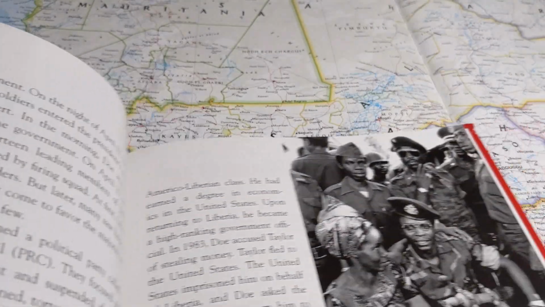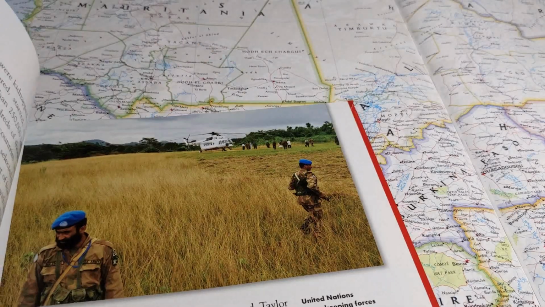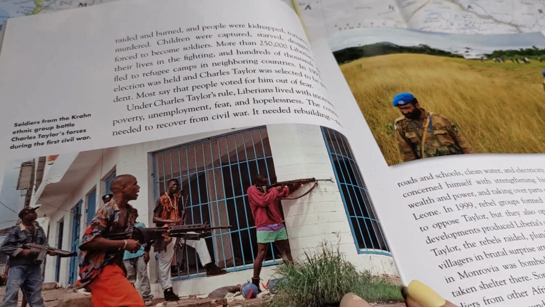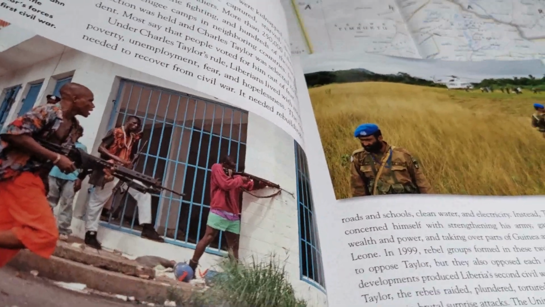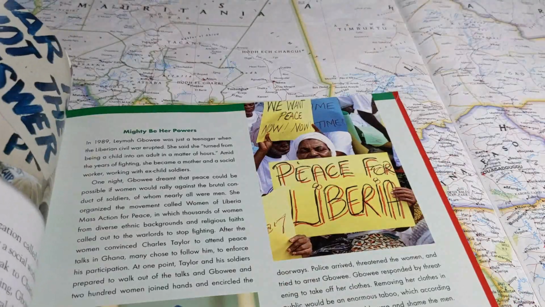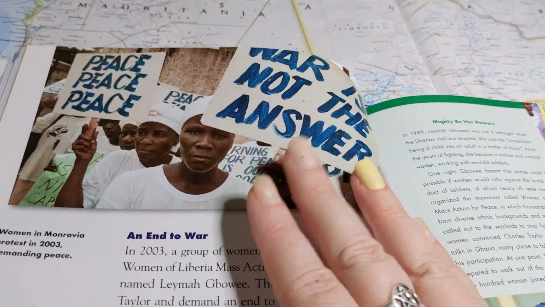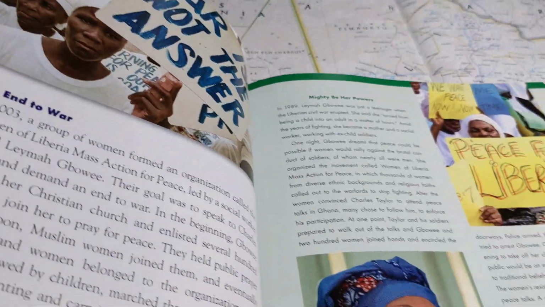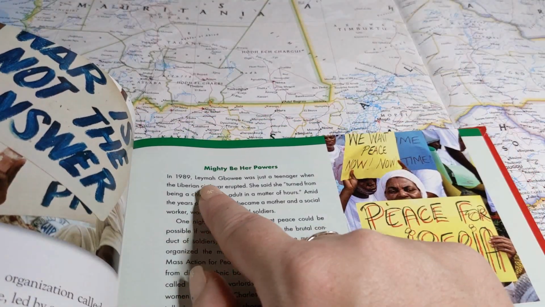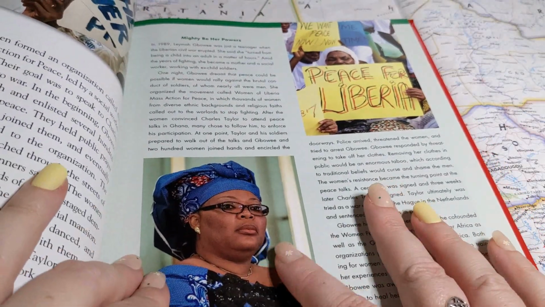This is Samuel Doe, who led the original coup. This is a really sad picture of some Kran people fighting for Charles Taylor. These are UN peacekeepers. You can tell by their hats. Here is a protest from the women's group that formed to stop the fighting. And this is the lady that led it. Her name is Leymah Gbowee, and she won the Nobel Peace Prize for her work.